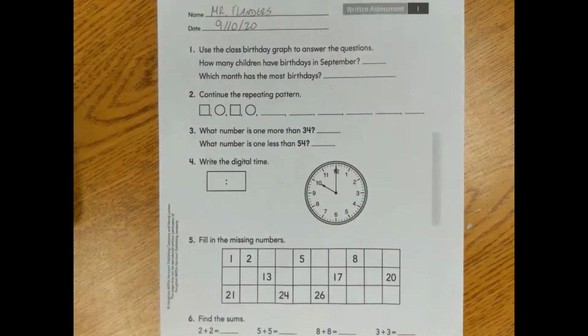So I know that a lot of them have the same number. All you need to do is pick one. Okay, you don't have to write down all of the months that have the same number. Just pick one.